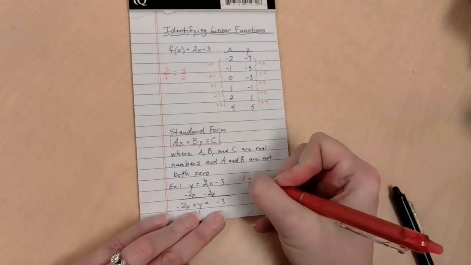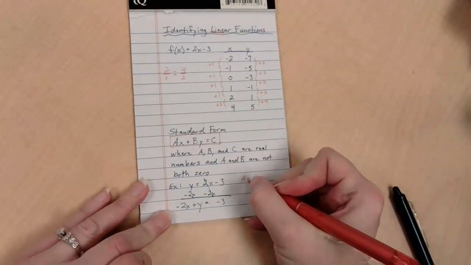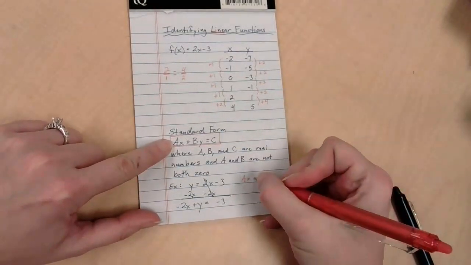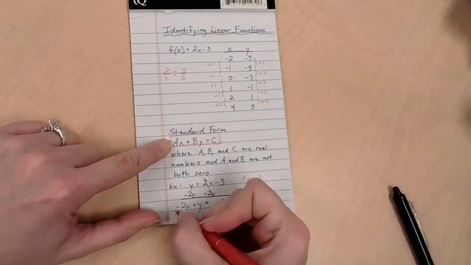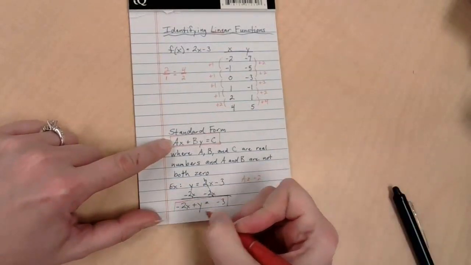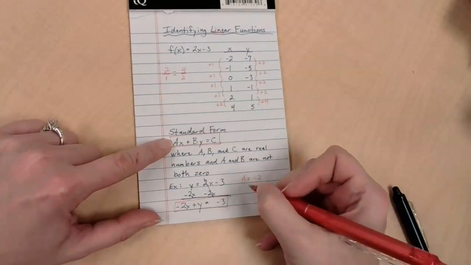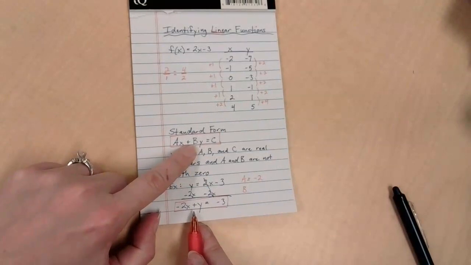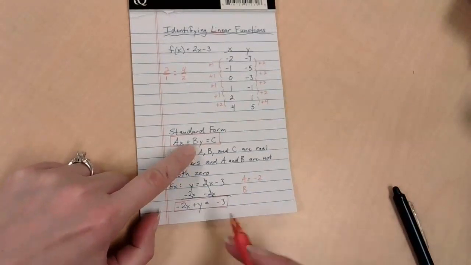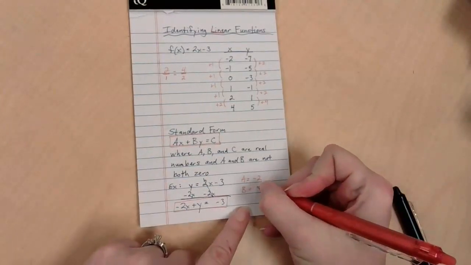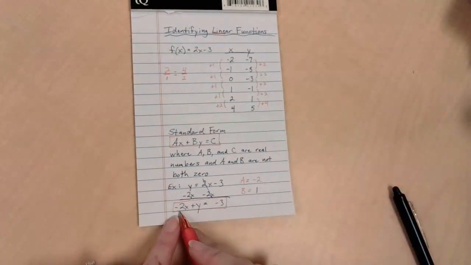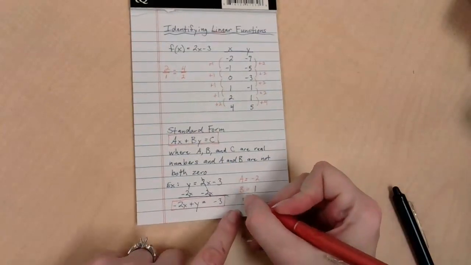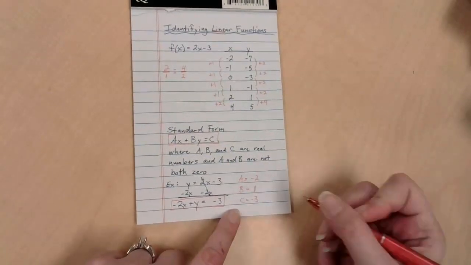What is a for this particular example? A is the number in front of the x, so for this example, a would be negative 2, because this is in standard form. What would the b be? A little bit tricky perhaps. B is the number in front of the y. What number is in front of the y? I don't see one. That's because it's 1. 1 times y is y. So a is negative 2, b is 1, and then c is that number standing by itself, so c would have a value of negative 3.